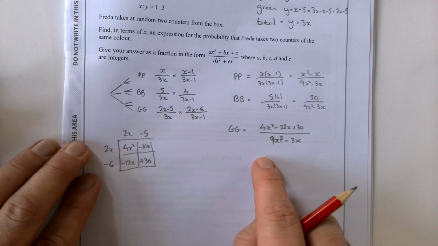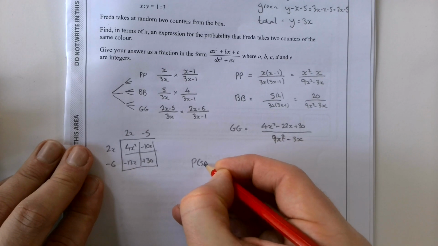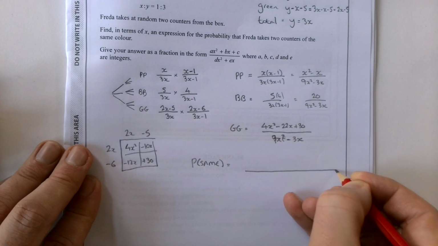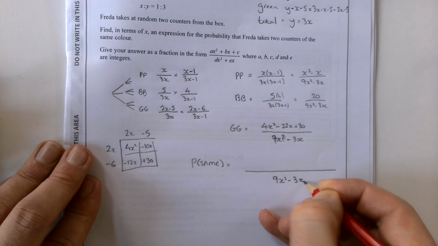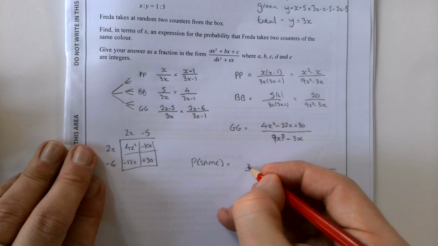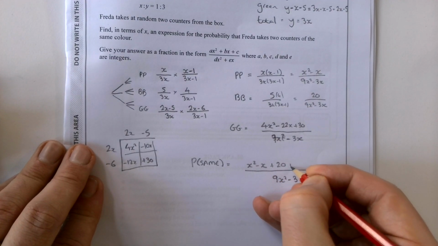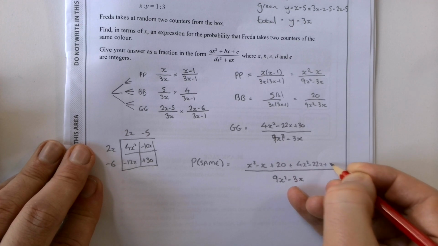Now, if I look at that, I've got to find the probability that they're both the same. I'm going to add all of those probabilities together. Luckily, they've got a common denominator, which is 9X squared minus 3X. But then I'm going to have to combine all of these together. So I've got X squared minus X, I've got 20, and I've got 4X squared minus 22X plus 30.